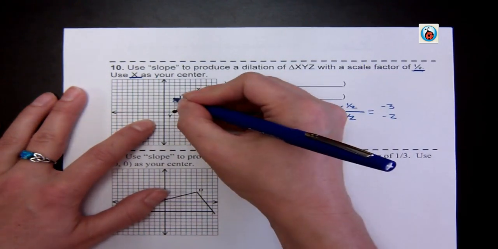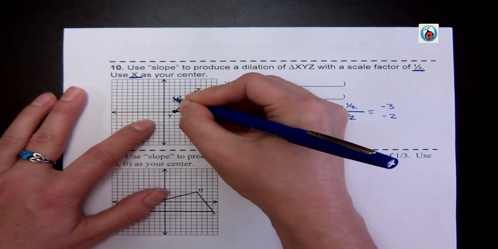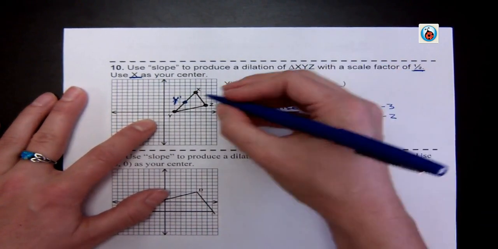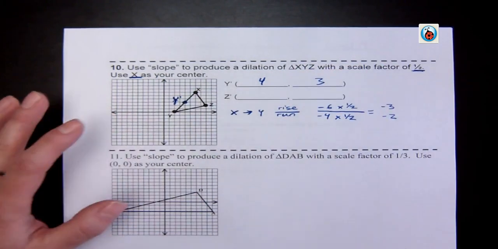I labeled that wrong, sorry. My new point is y. So that gives me a point of 4 and 3.